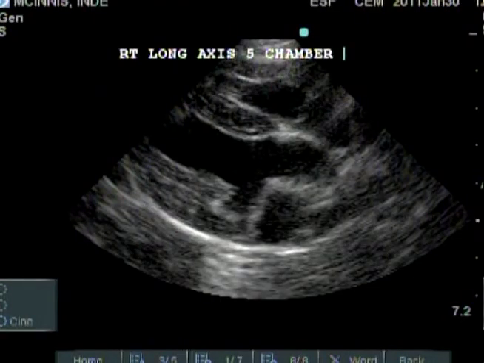This is the right side long axis 5-chamber view of the heart.